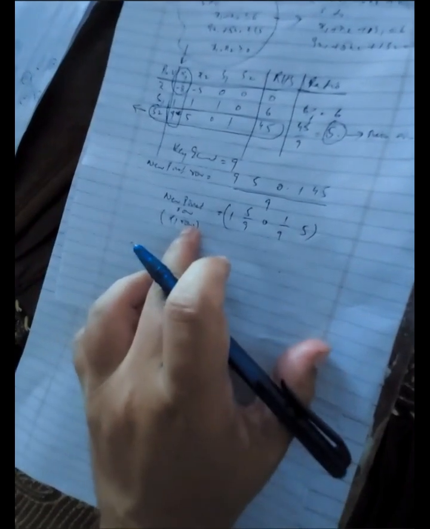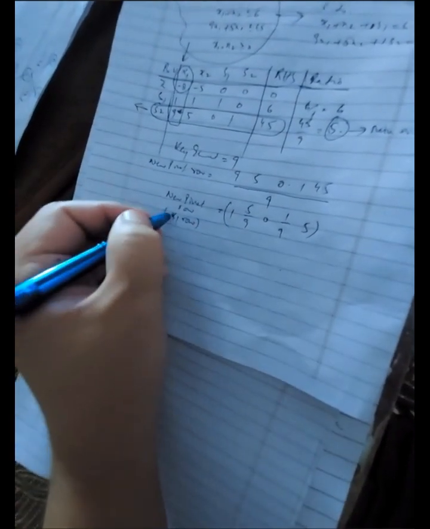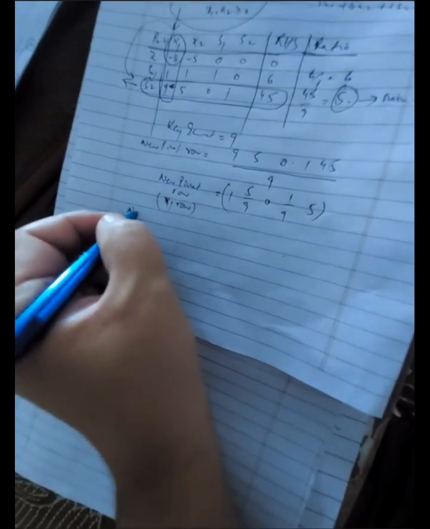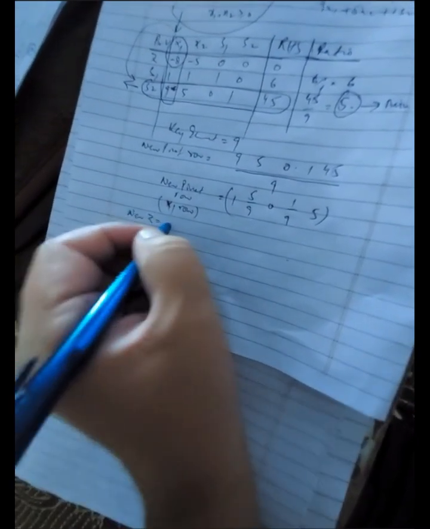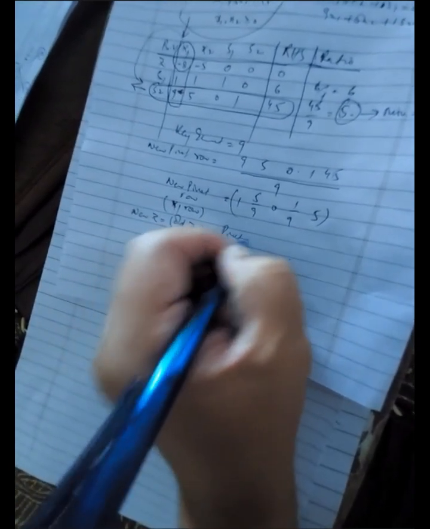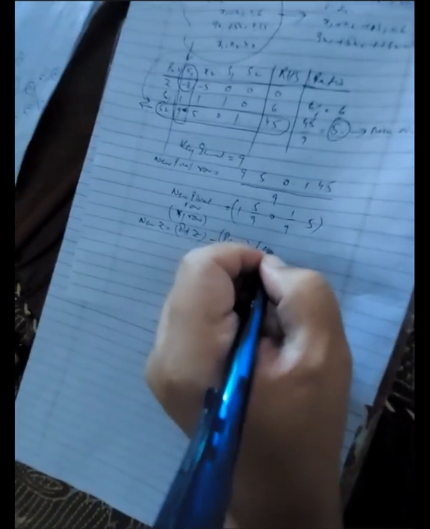You understand this point? I term the new pivot row as X1 row because X1 will enter over here instead of S2 and S2 will leave the system.